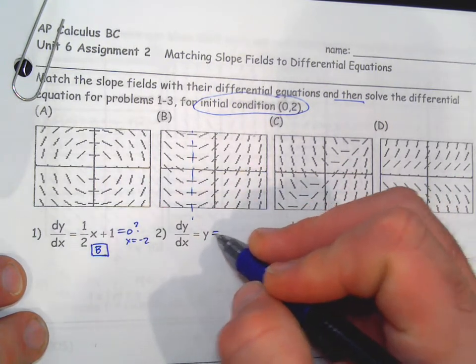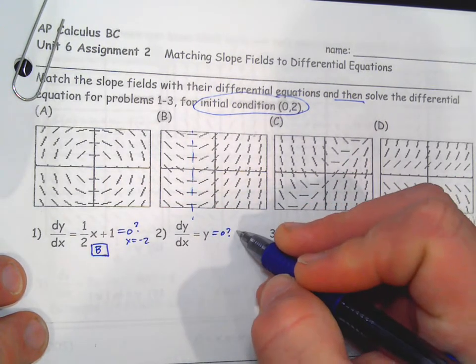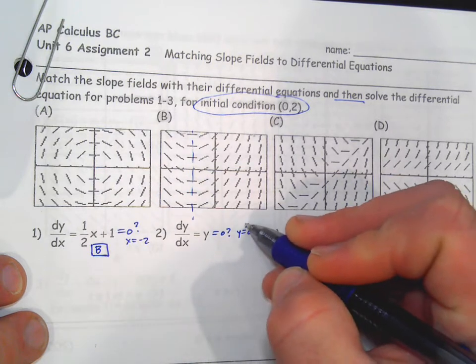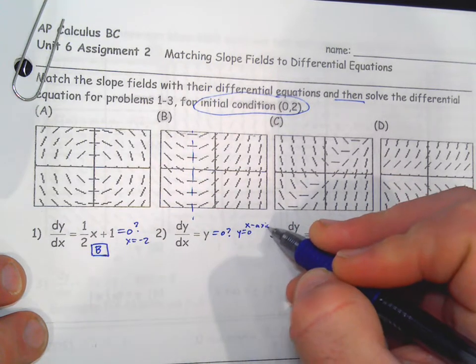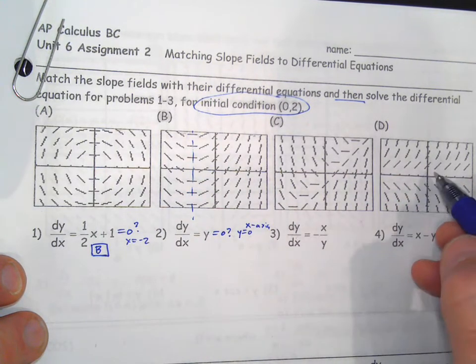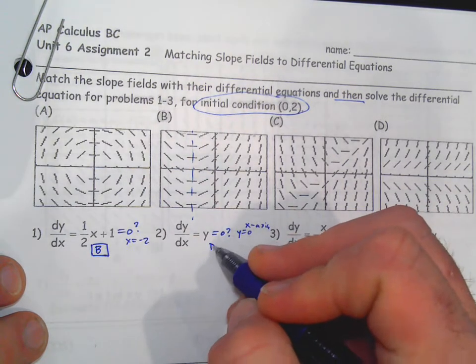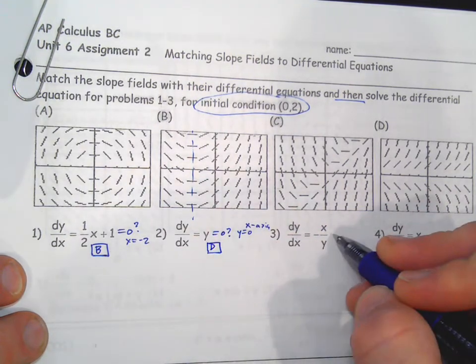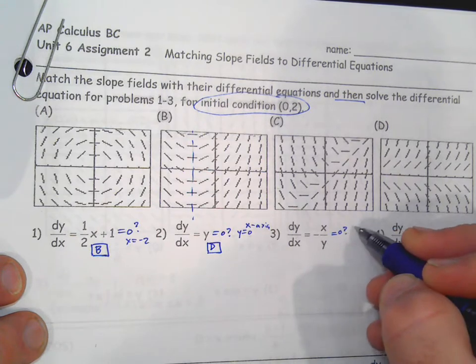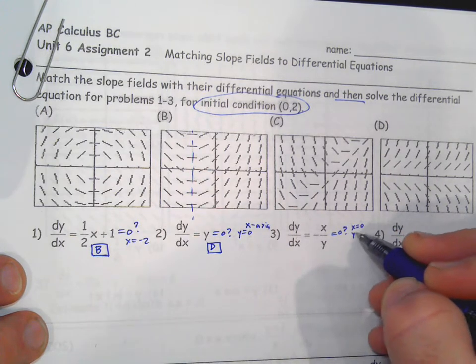This one equals 0 when y equals 0, which is going to be the x-axis only. So that looks like D. This one equals 0 when x equals 0, which is the y-axis.